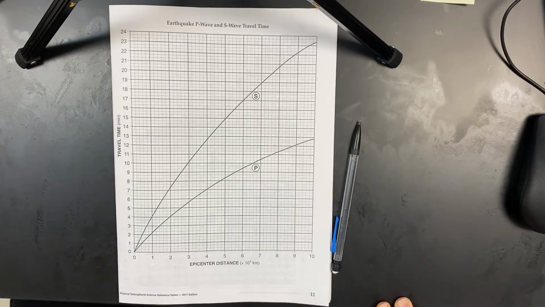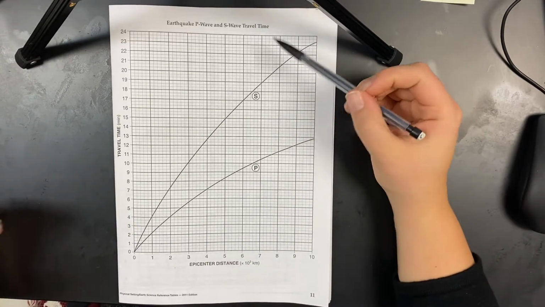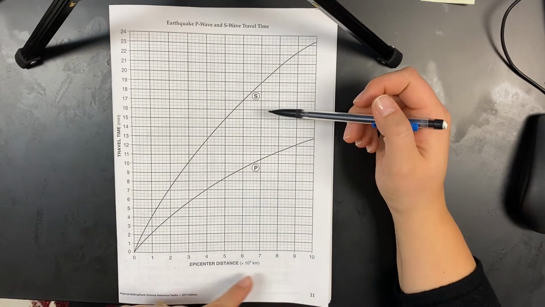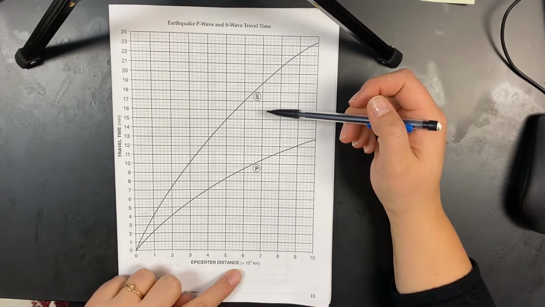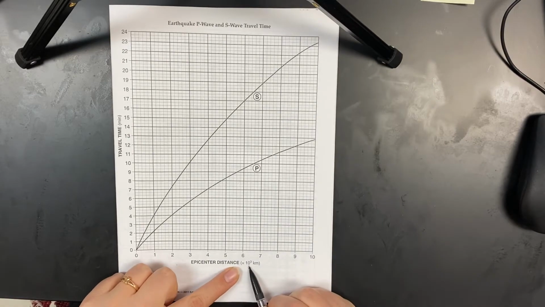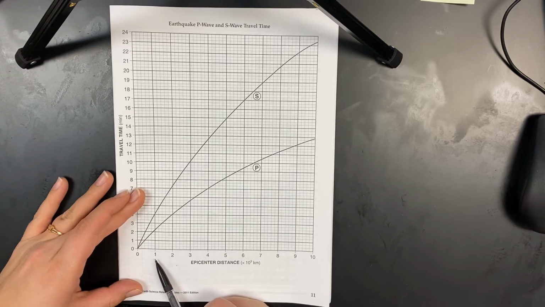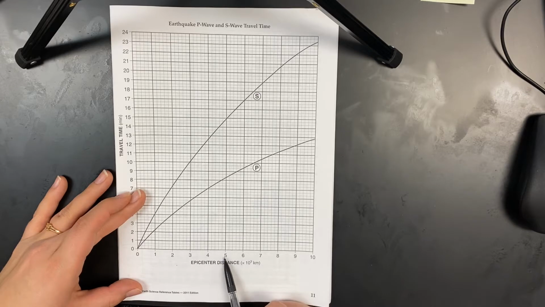So let me break down this chart for you. This is your earthquake, P wave, and S wave travel time chart. If we look at our x-axis down here, this is the epicenter distance times 10 to the third. So what it really means is this is not just one, this is 1,000. This is 2,000, 3,000, and so on and so forth.